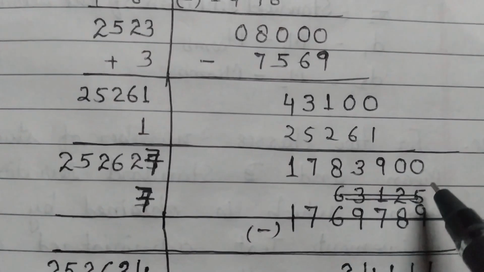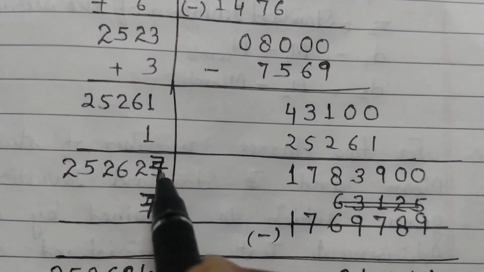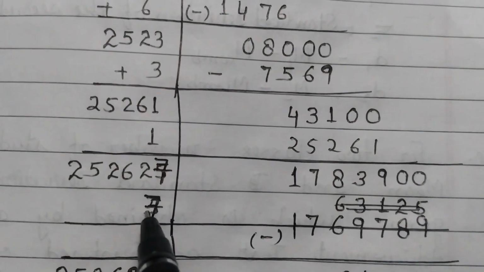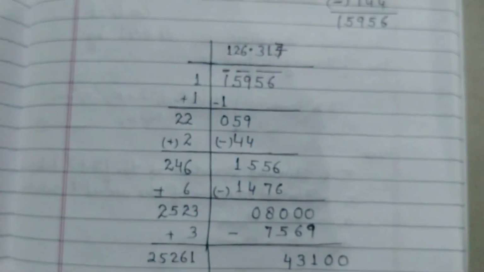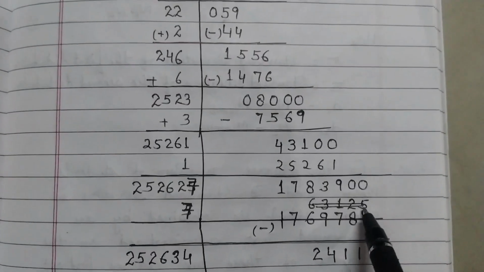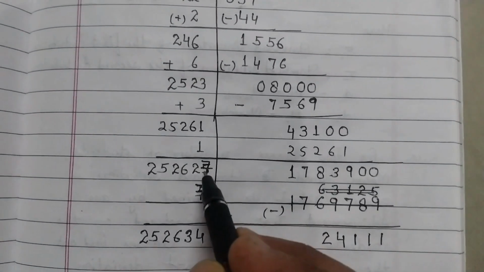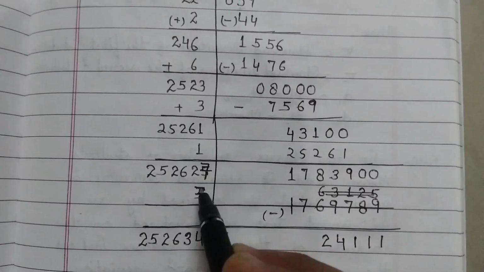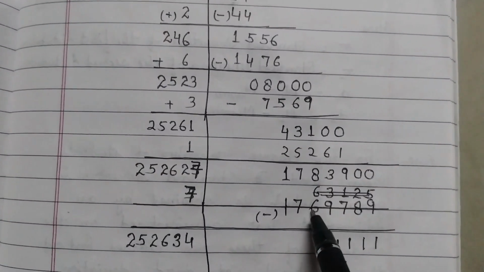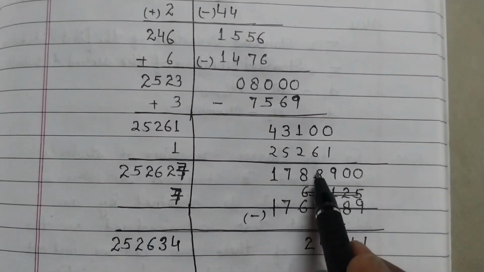Now here I have taken one step ahead. Suppose I am writing 5 here, 5 is to be written here, and 5 is to be written here. Now 5 multiplied by 5 is 63125, which is very less than this 17,000 value. So now check this value. Now put 7 here, 7 times goes, and this value comes out to be 1769789. That is permissible because this value is less than this.